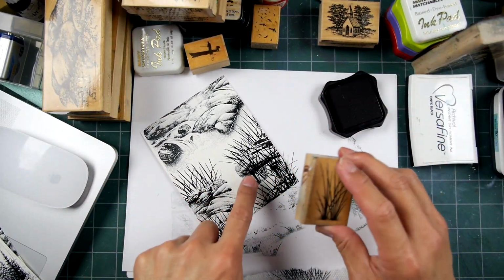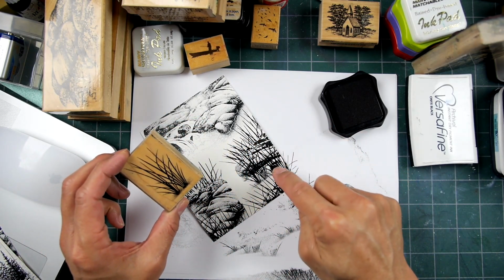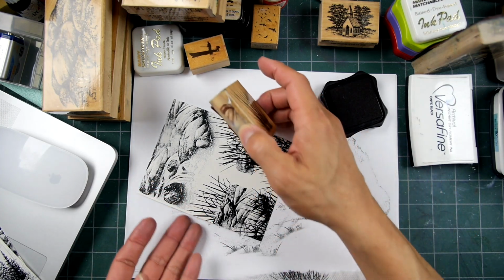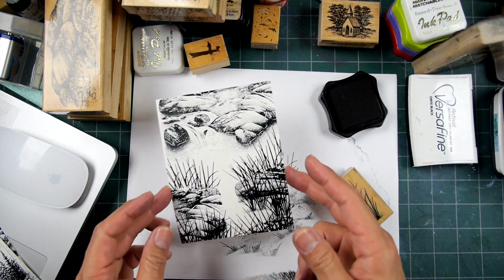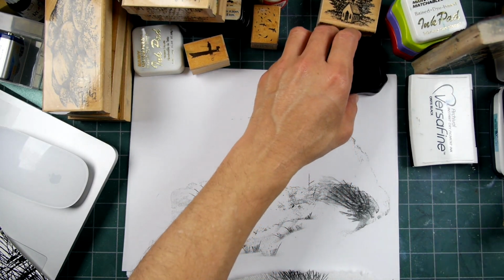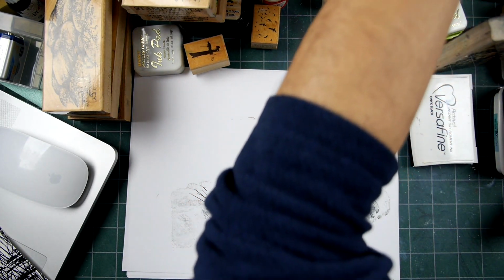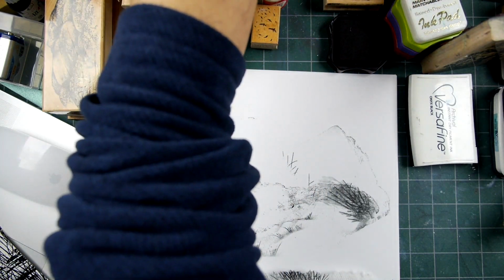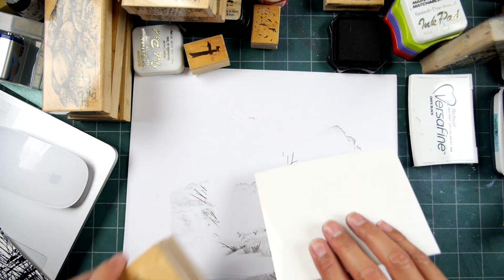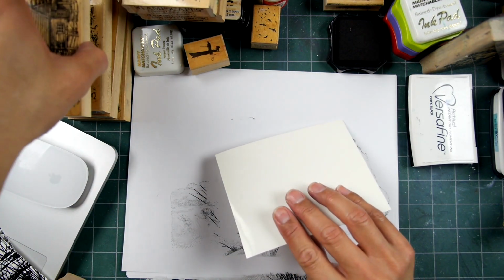Alright, so that's using the reeds in their entirety in a couple of different impressions, and also just using some smaller portions of it like that, okay? Alright, let's do a couple more of these, and I'm sure you have the point of this, but oh, we just did some waterfalls. I don't need to do that one again.